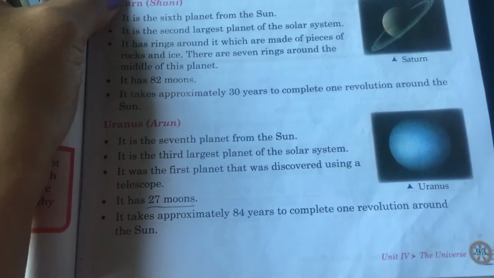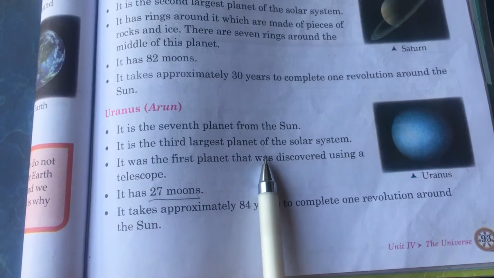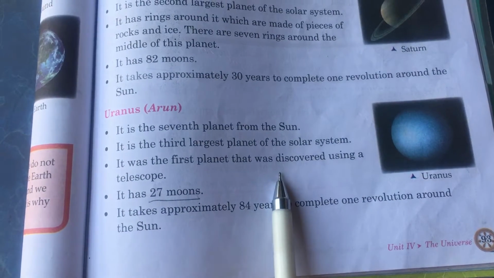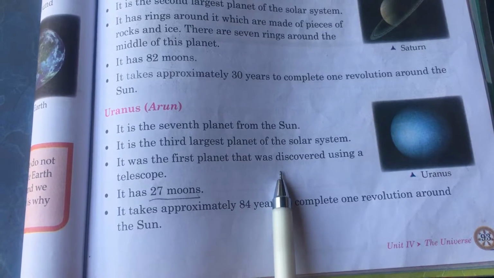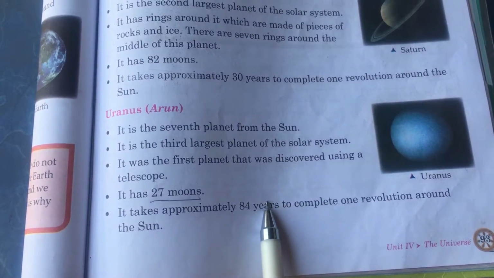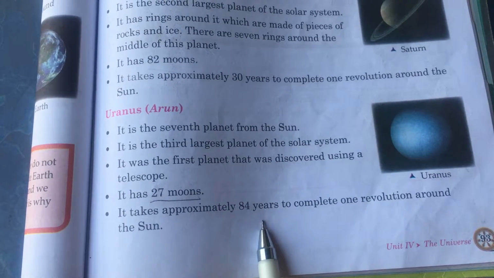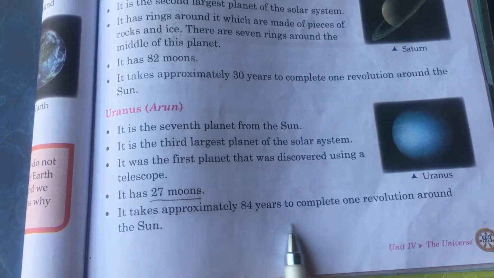Uranus or Arun. It is the 7th planet from the Sun. It is the 3rd largest planet of the solar system. It was the first planet that was discovered using a telescope. It has 27 moons and it takes approximately 84 years to complete one revolution around the Sun.